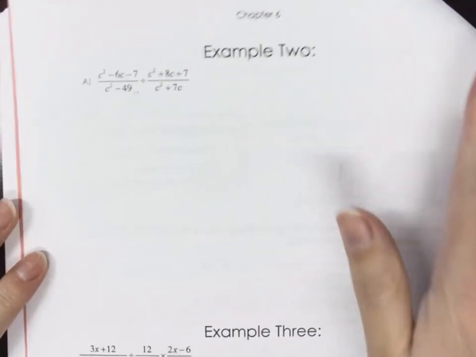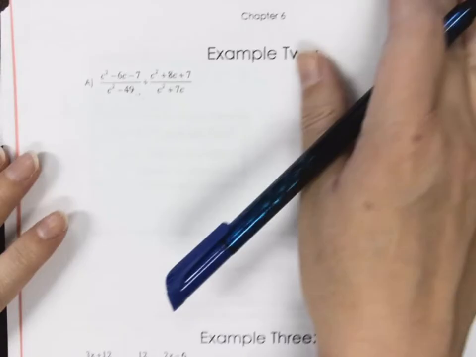Okay, example number dos. What's step 1? Factor everything. Okay, I'm going to hit pause, and you guys are going to try to factor. And I'm going to try to factor. And hopefully we get to the same factors.